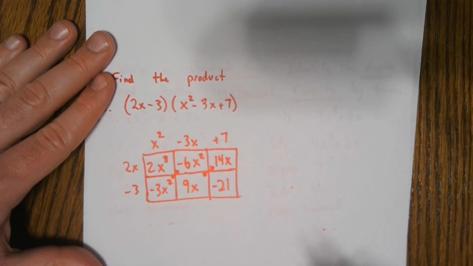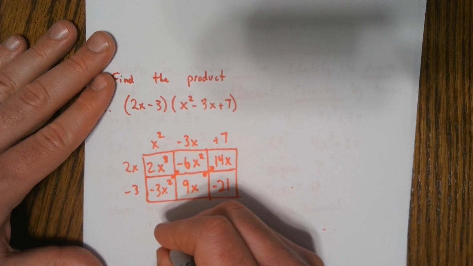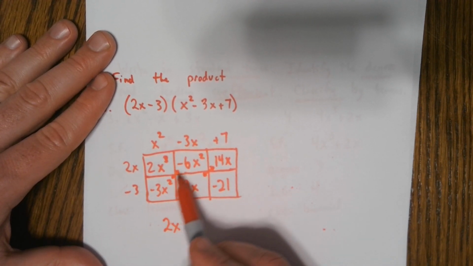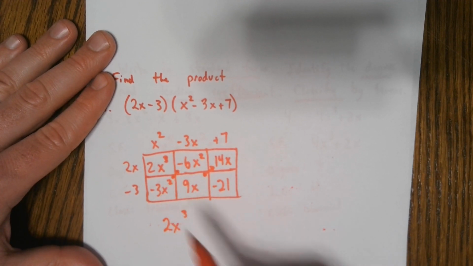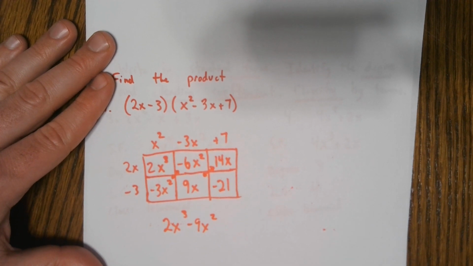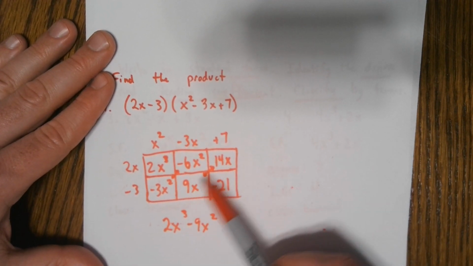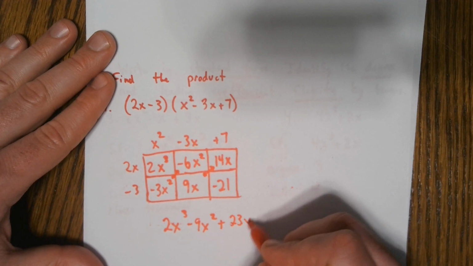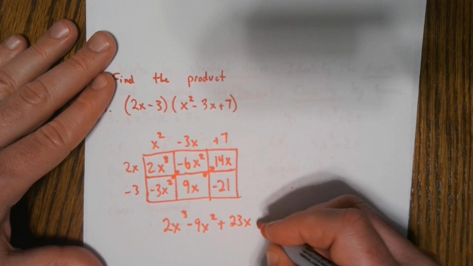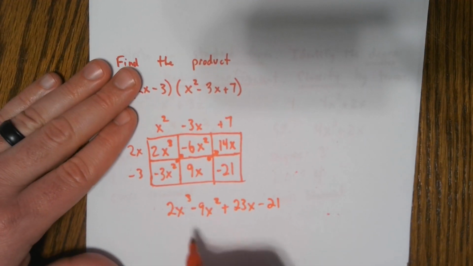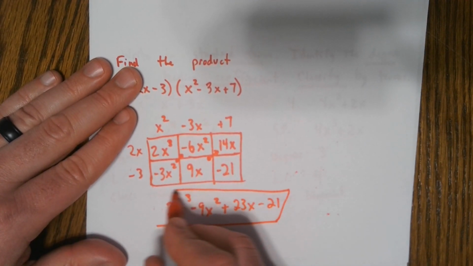So writing in standard form, I'm going to start with my largest exponent. I have 2x cubed. I'm going to combine the x squared terms, and that makes negative 9x squared. I'm going to combine these two terms, and that makes 23x. And then my last term is just negative 21. So this will be my answer right here.